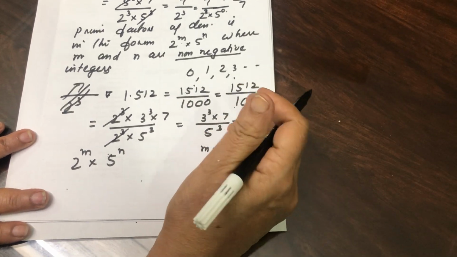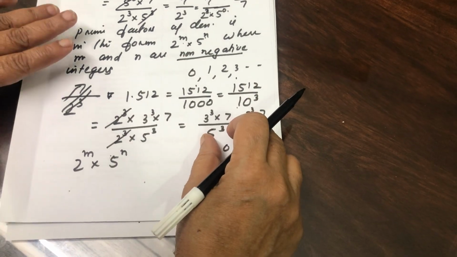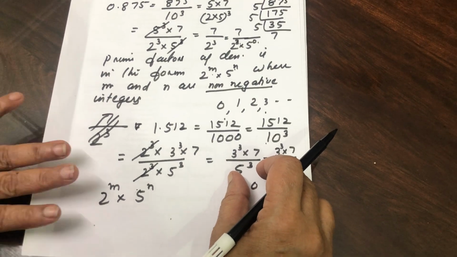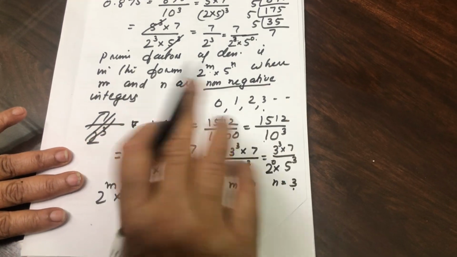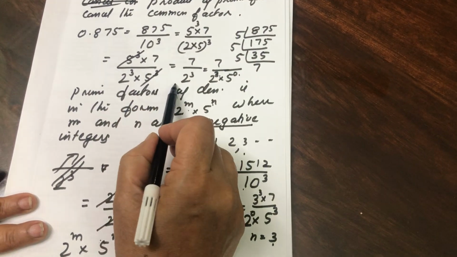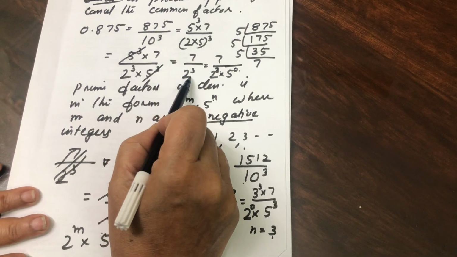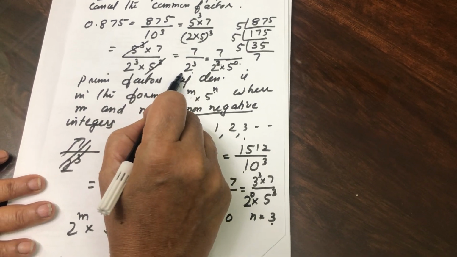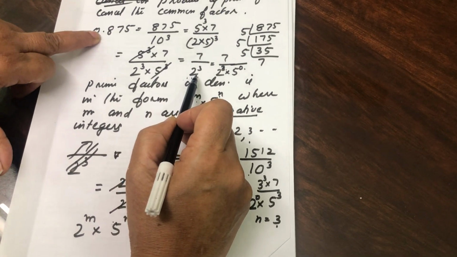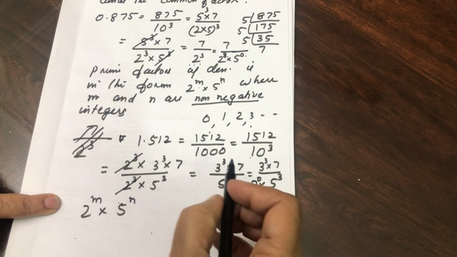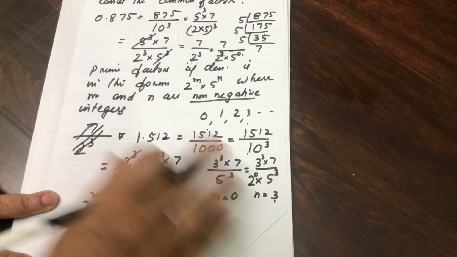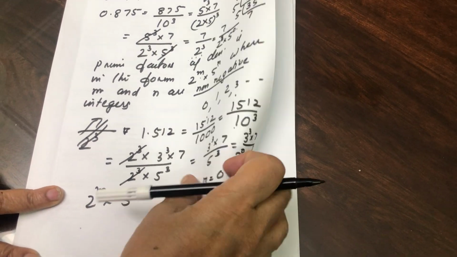First you have to make the rational number in the lowest form, which means you cancel the common factors. When it has come in the lowest form, see the factors of the denominator. If the factor of the denominator is only 2, then it is a terminating decimal expansion. If the prime factorization of the denominator is only 5, then also it is a terminating decimal expansion.